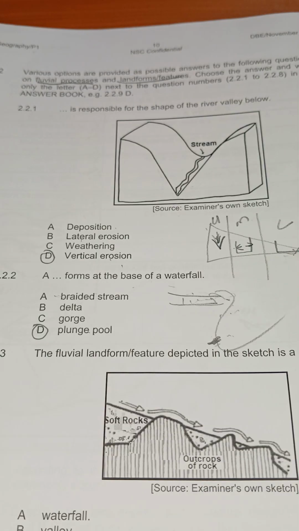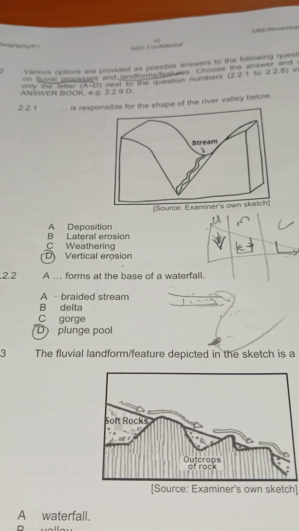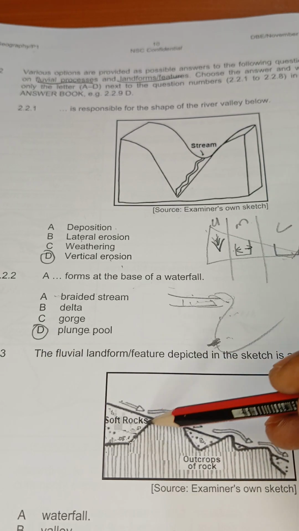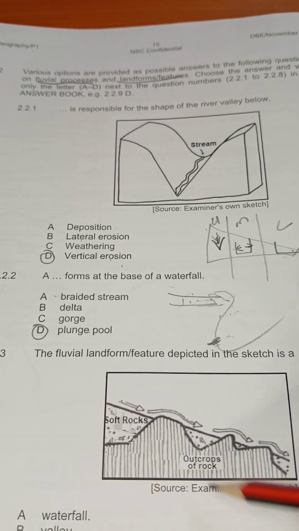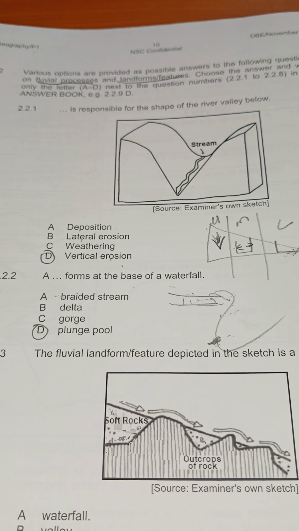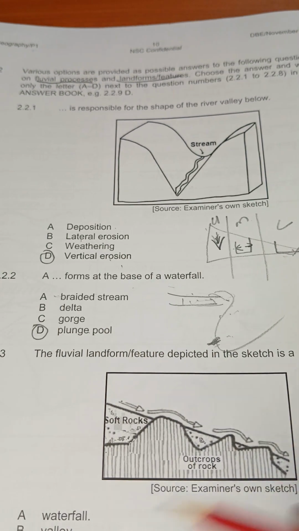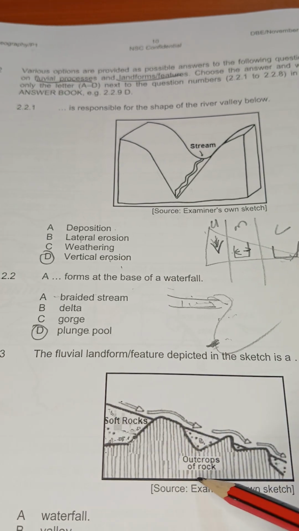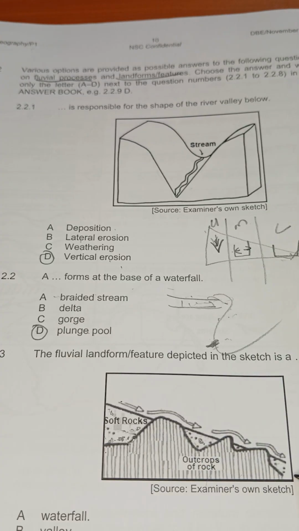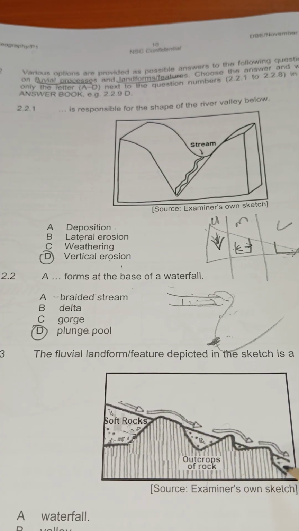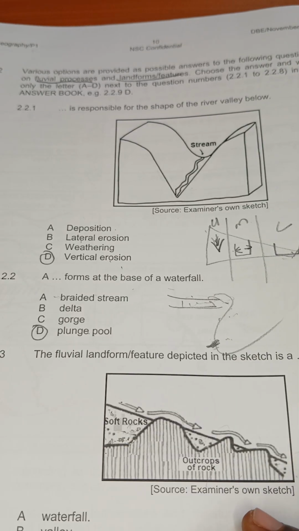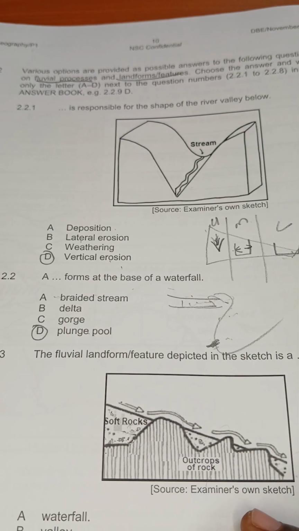I want to talk about the river discharge. Of course, this gives you more like a turbulent flow. Obviously, what will be your answer there, 2.2.3? That is your rapid, because you've got resistant rock that is inclined along the riverbed. You can see when it's flowing now, it's sort of a turbulent flow. So your answer there is a rapid. That is the correct answer, 2.2.3.